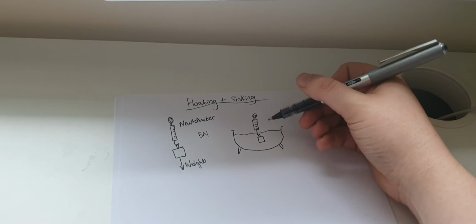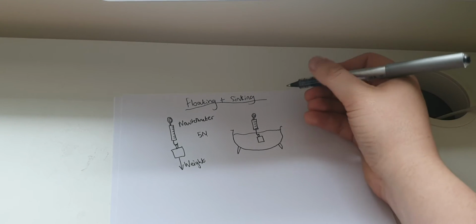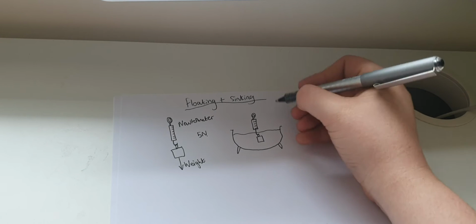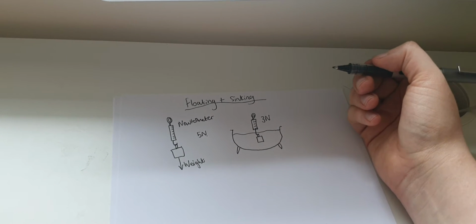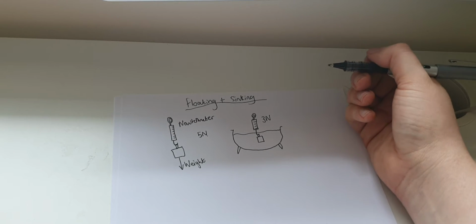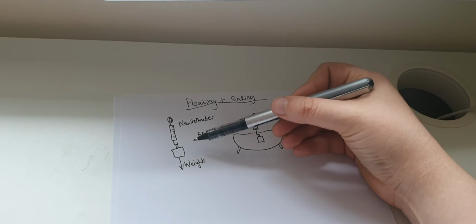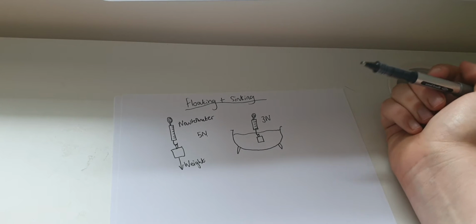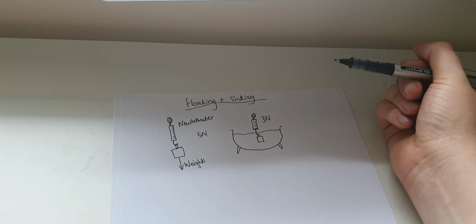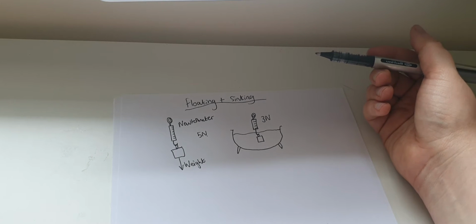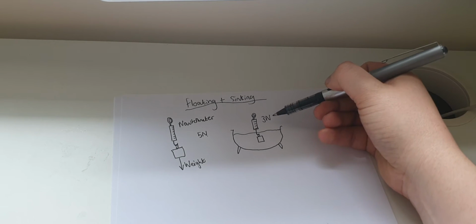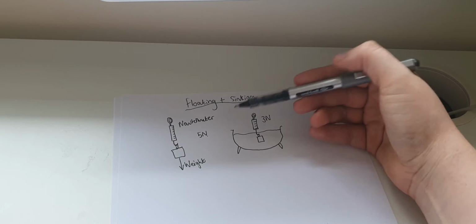Okay, so what's actually going to happen is it's not going to say 5 newtons anymore. It's going to go down. So let's just say it's now 3 newtons. Why would that happen? What's happened to that block between being in the air and being in the bathtub? Nothing's really changed about the block. We haven't made it smaller. We haven't changed the mass of the block. So why would it suddenly be less in the water than it was out of the water?